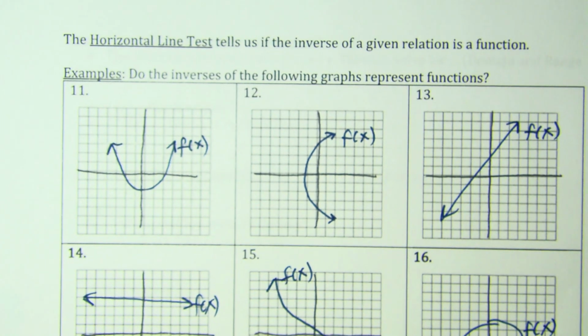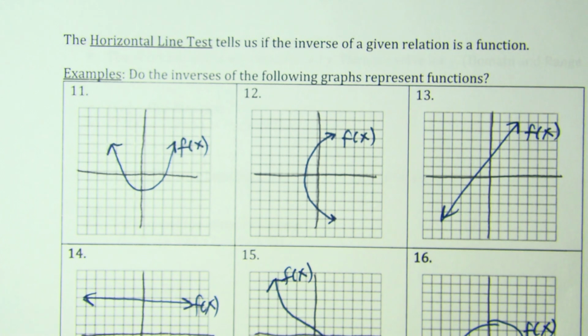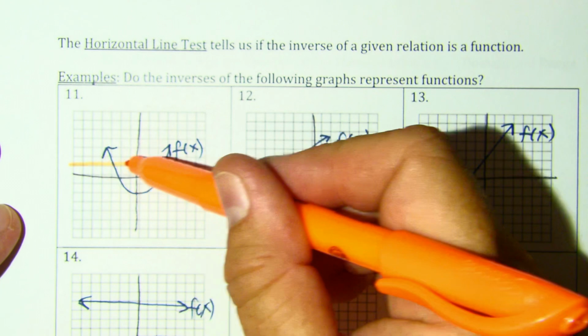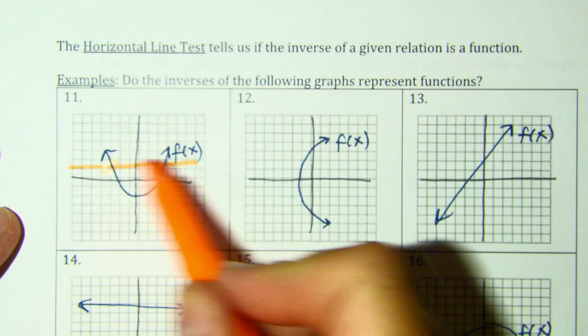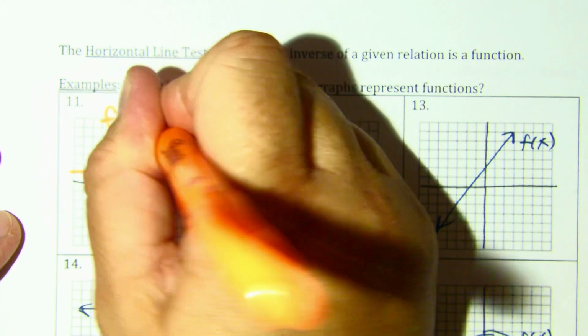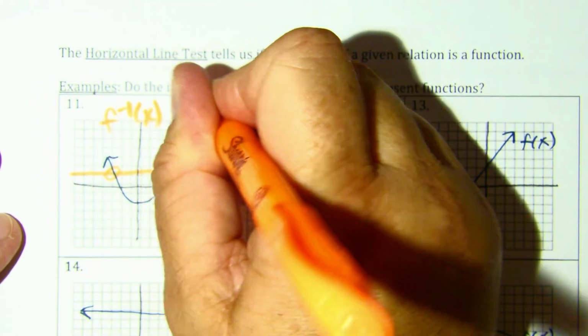Okay? So the horizontal line test is just like the vertical line test, and it tells me whether the inverse is a function. So this is f of x. The horizontal line test tells me is the inverse a function. And because it hits more than once, that horizontal line, inverse f of x is not a function.